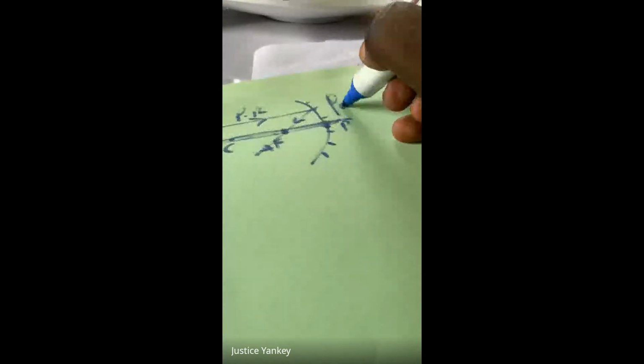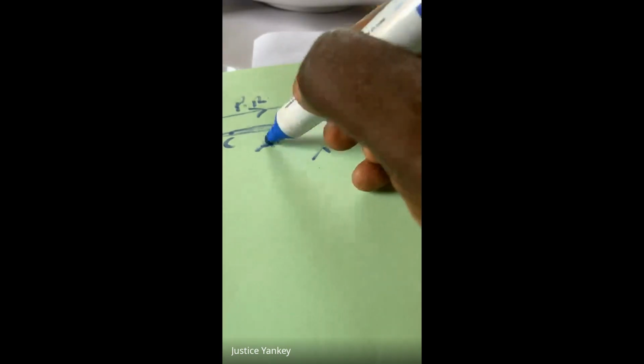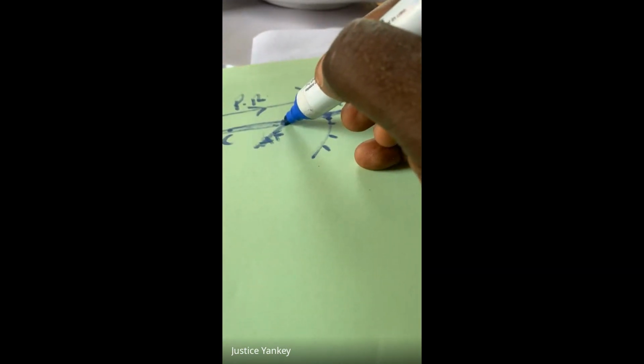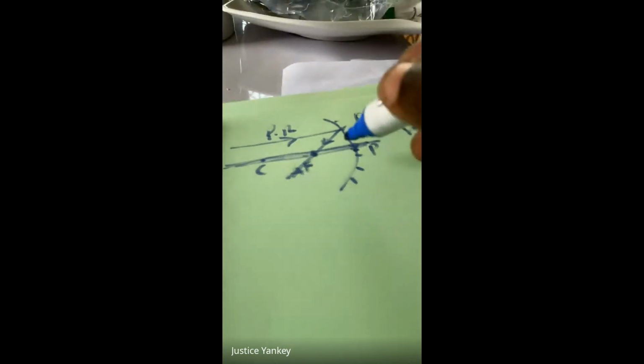So that is the parallel ray. This ray, after reflection, will head towards the focus. And that is what I've drawn on my sheet. We call it the parallel ray. We will need it in constructing the image formed by a concave mirror.